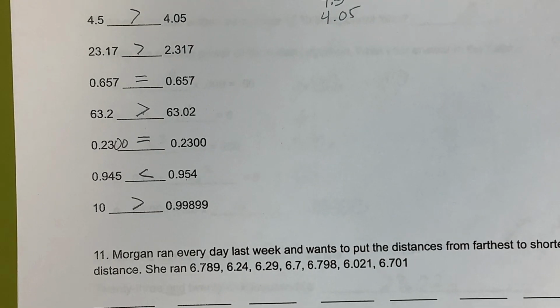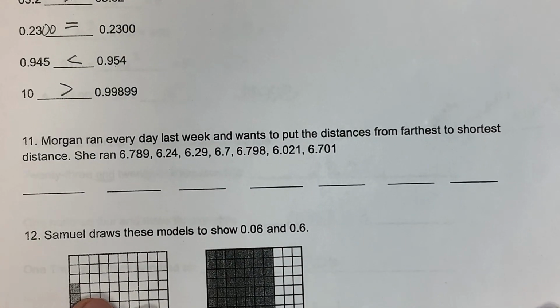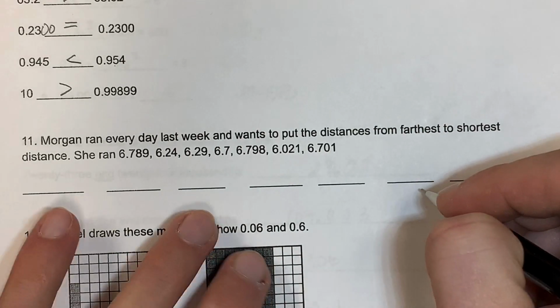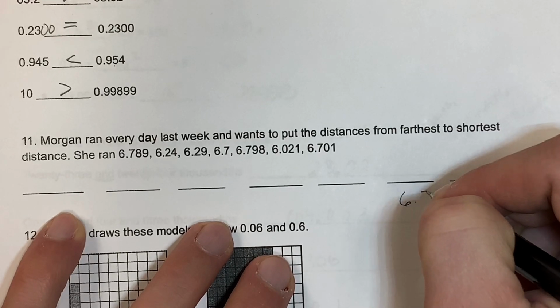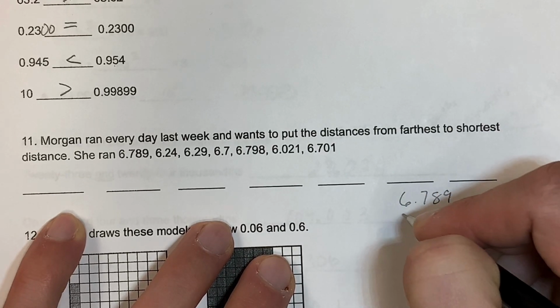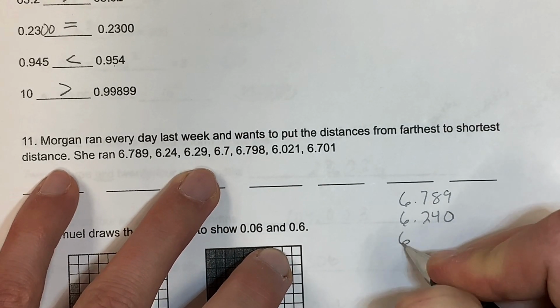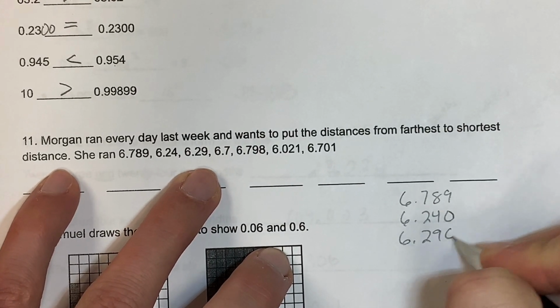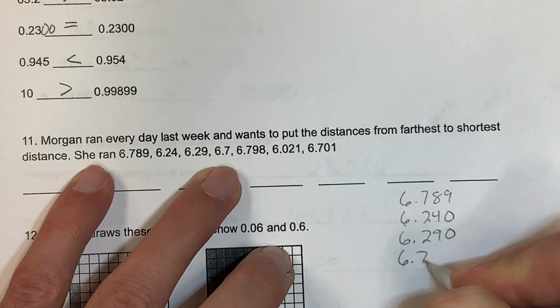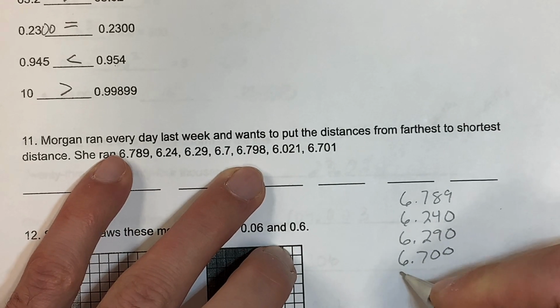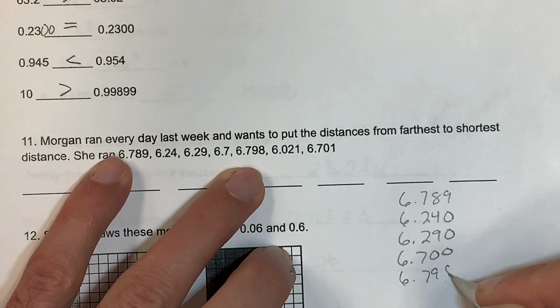So next we're going to put some distances from furthest to shortest, so the highest number. So what I would probably do is put them down here and line up the decimal place. What you could also do is just add a 0 to keep them all aligned perfectly with the right numbers. I just won't write that down when I write it up top.